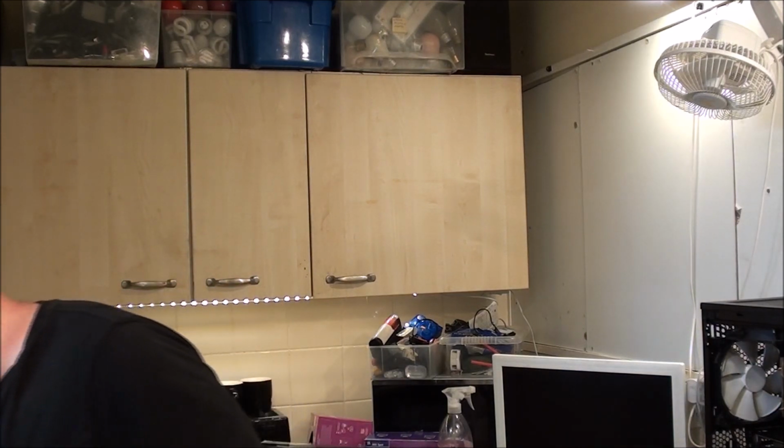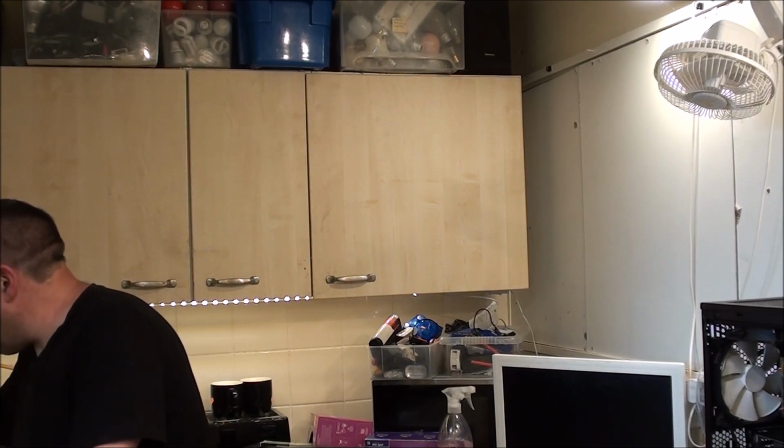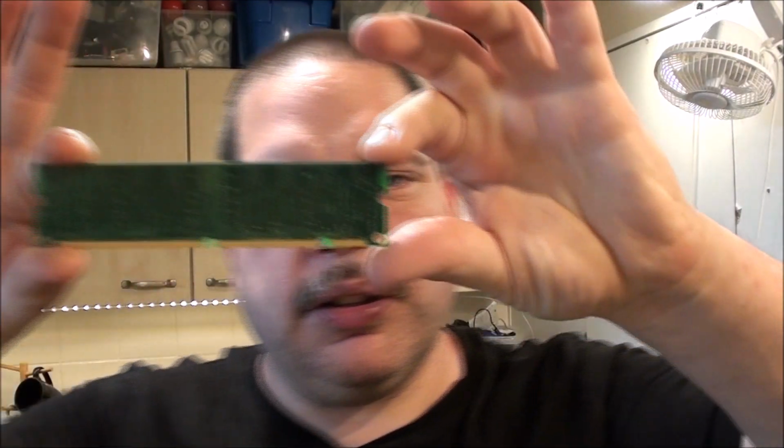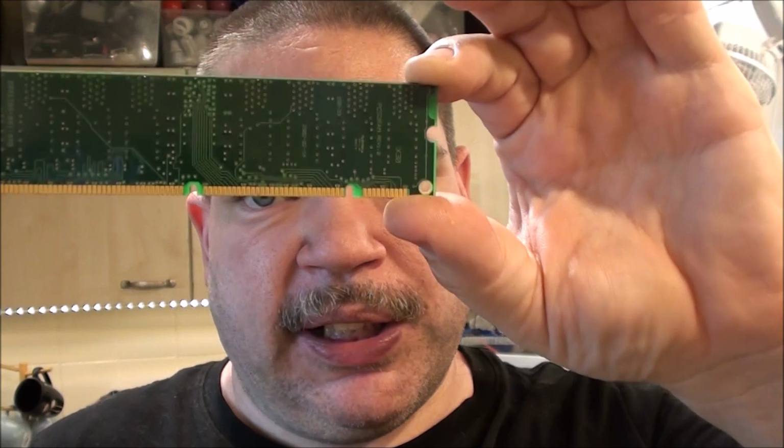That's my wrong drawer. I've got them in here, haven't I? Is that one? Yeah. So your SODIMMs, they have two little notches, so it's impossible to put these into a modern motherboard. It's not going to work. And again, they have different clock speeds.